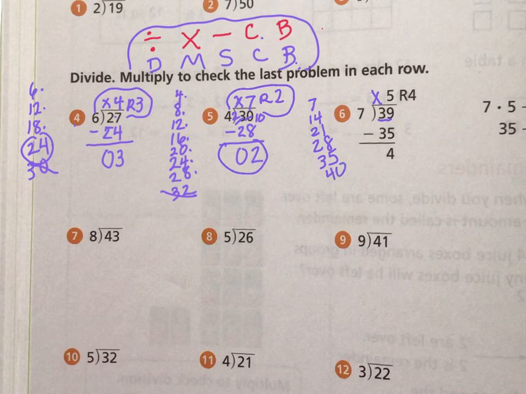That's too big, isn't it? Because I can't go past 39. So I'm going to say 35 is my one that's going to fit. And that would be 1, 2, 3, 4, 5, 7. So they put their 5 here.